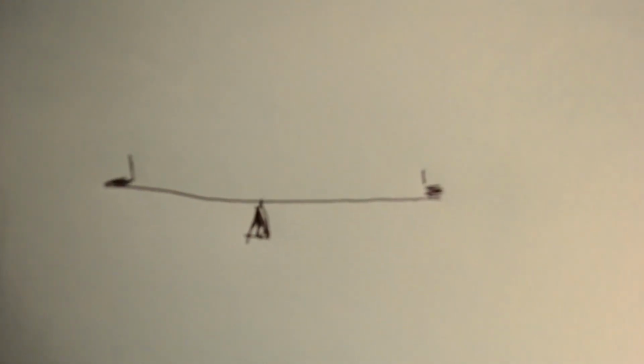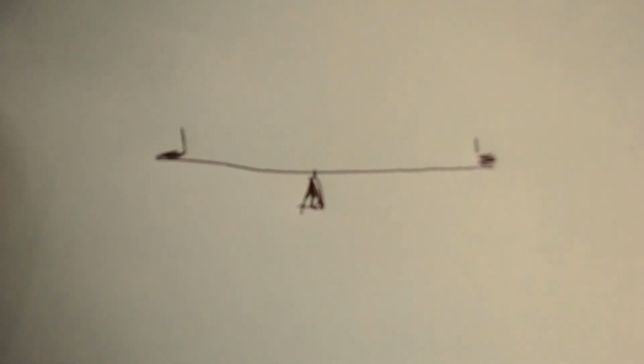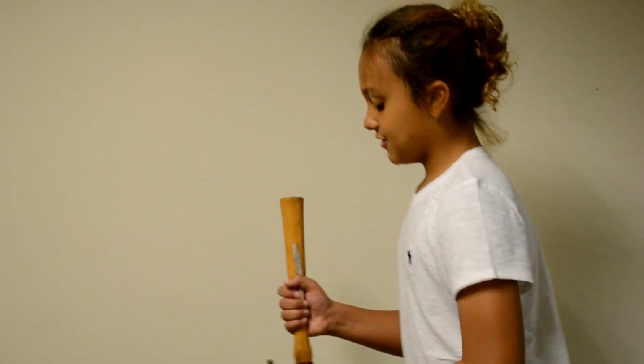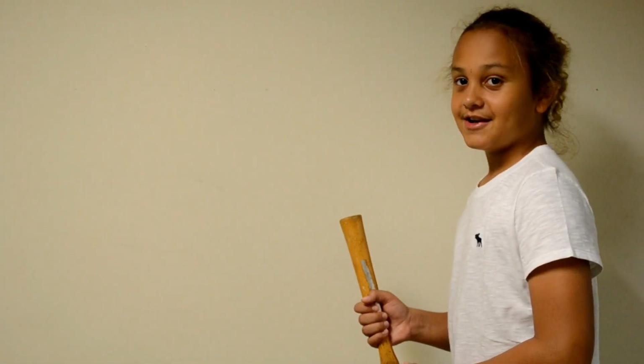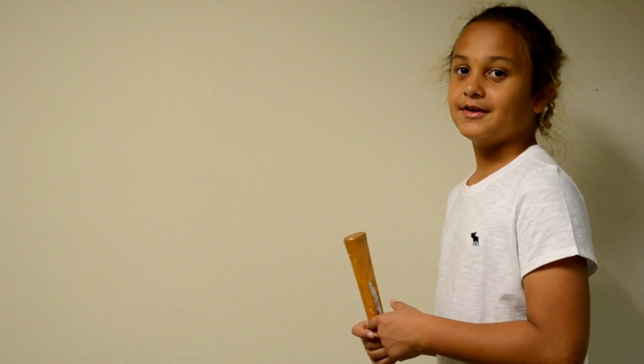Another example of a first-class lever is this seesaw, teeter-totter, whatever you want to call it. So here's the fulcrum right here. Then we have input, output. So this is a first-class lever. Its fulcrum is in the middle.